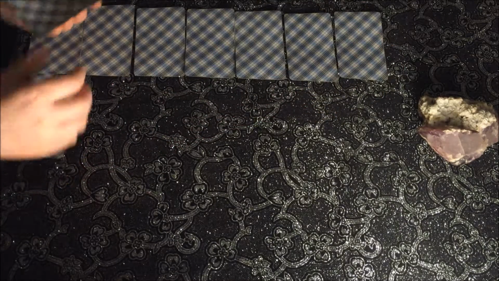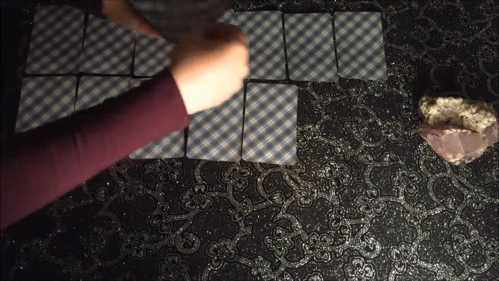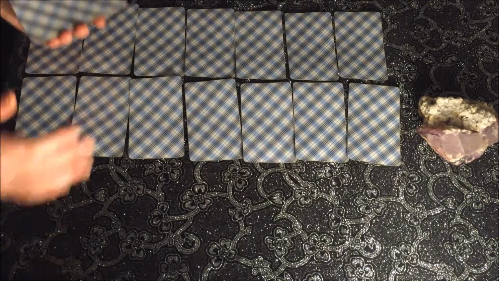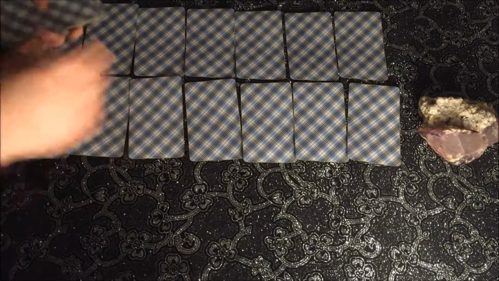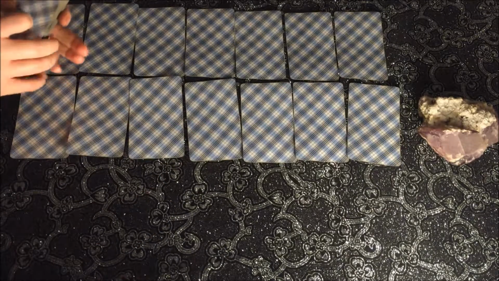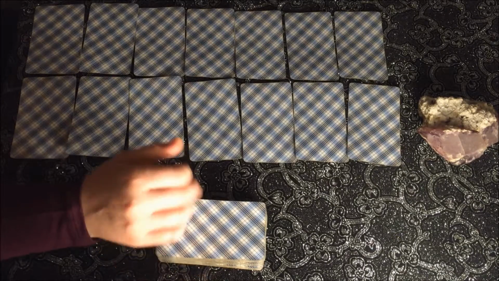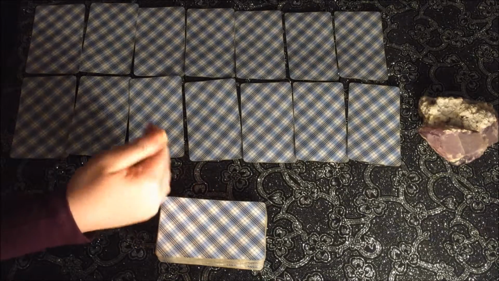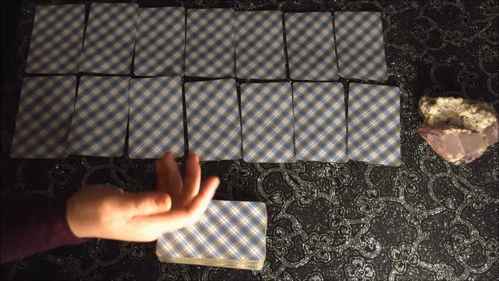Seventh. So here's the first 2 weeks, and you can continue to do this for the third and the fourth week, depending on how many days there are in the week. So actually, this is my favorite spread because I can do it on the last day of the month for the following month. And I can write down the cards in my planner.